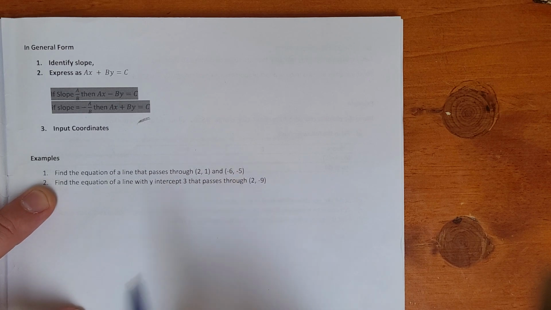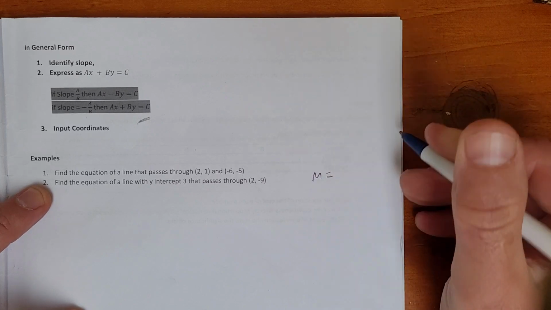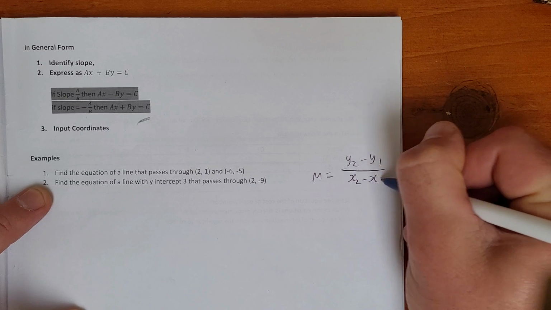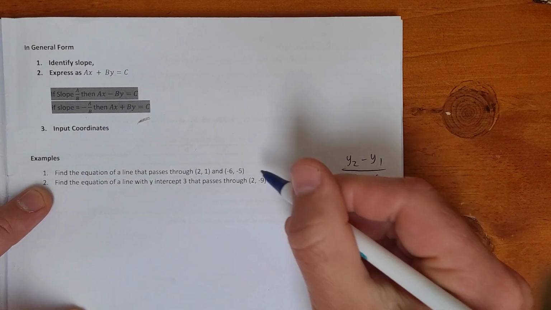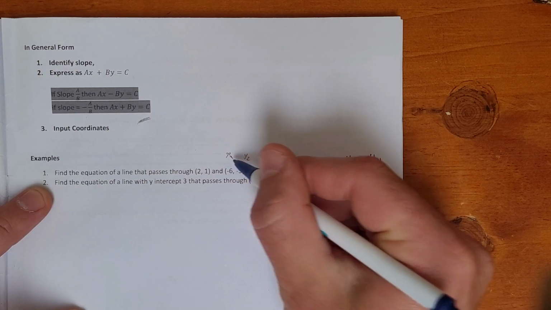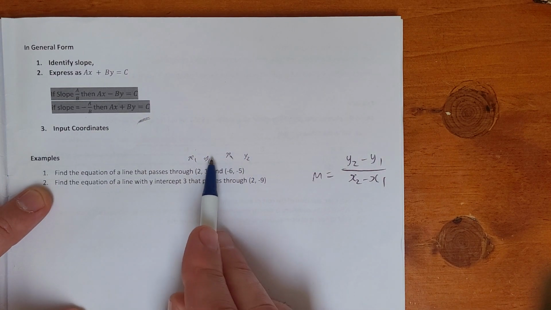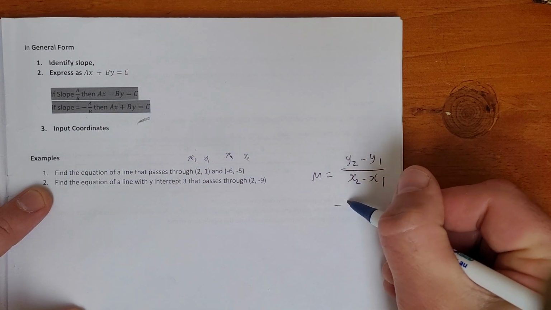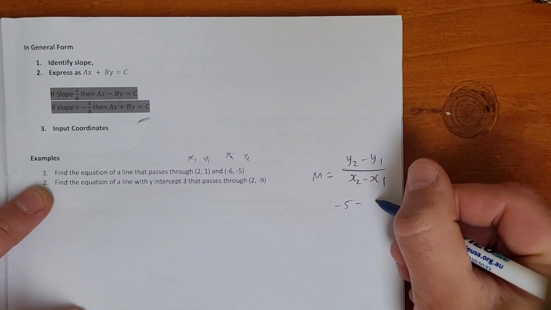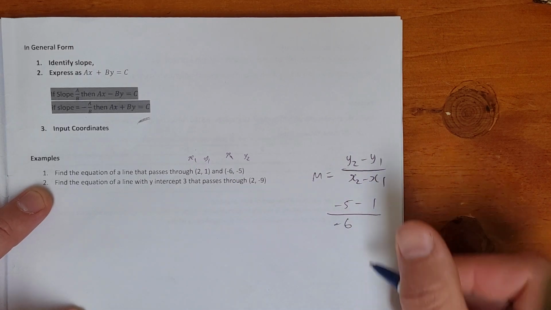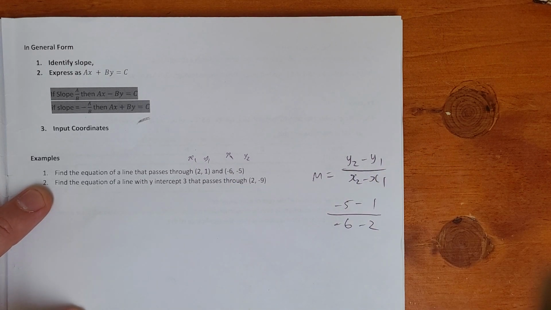Well, I'm not given the slope, so the first thing I need to do is calculate the slope. So remember, slope is y2 take y1 divided by x2 take x1. So I'm going to go through and label these points. Here can be y2, x2, y1, x1. All right, so now y2 take y1. So at the top, we're going to have minus 5 take away 1 divided by x2, which is minus 6, take away 2.